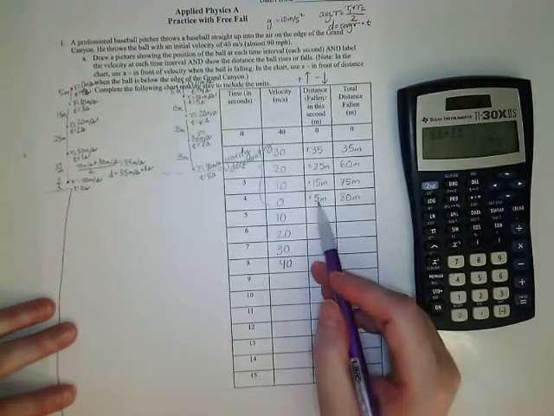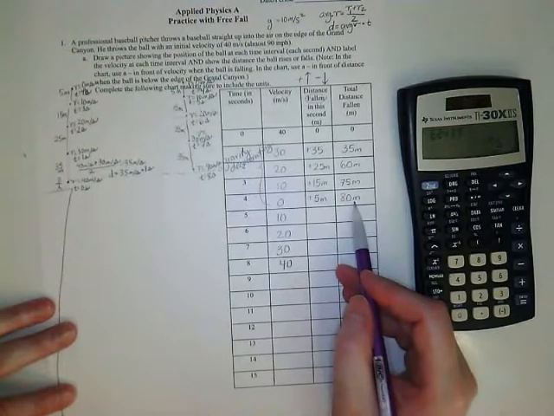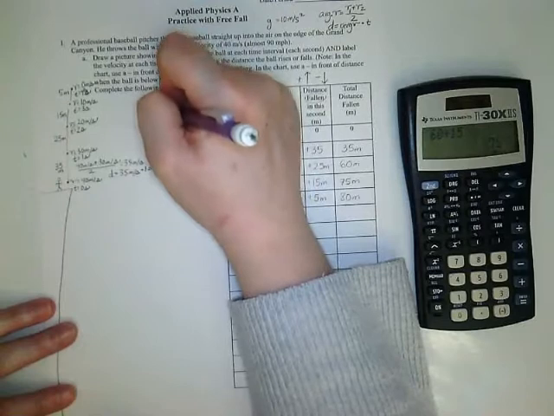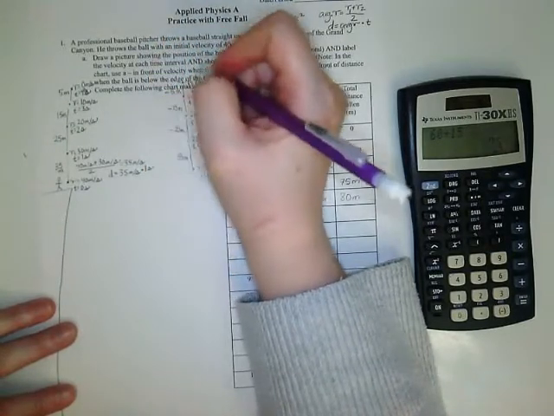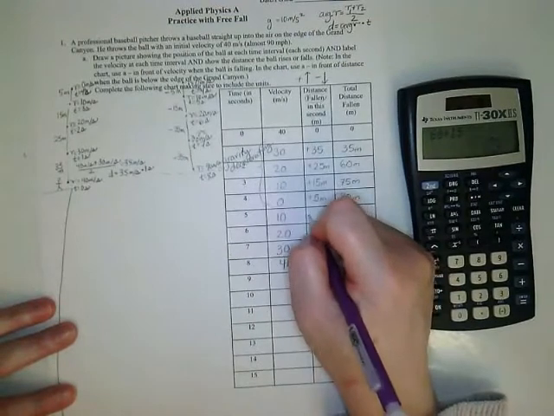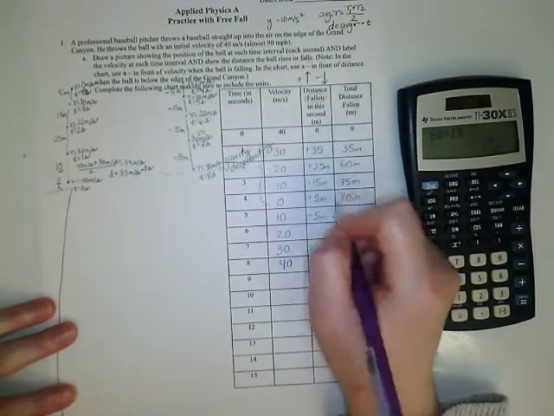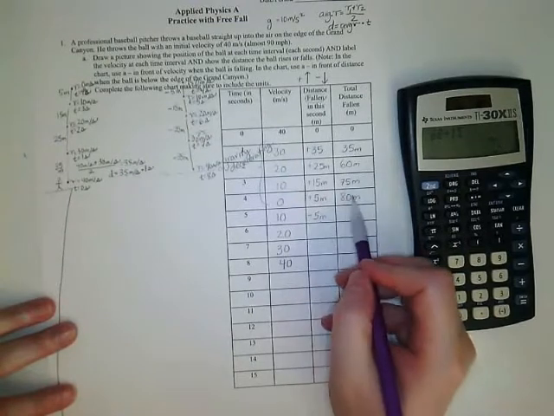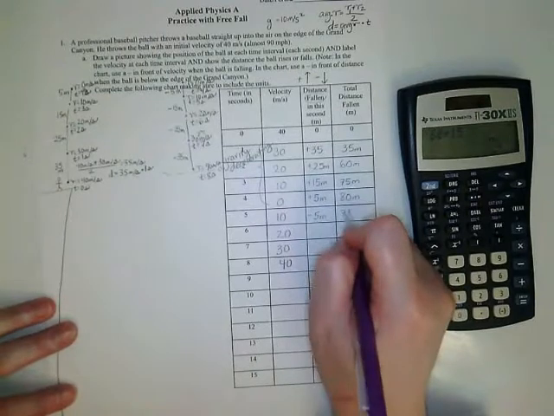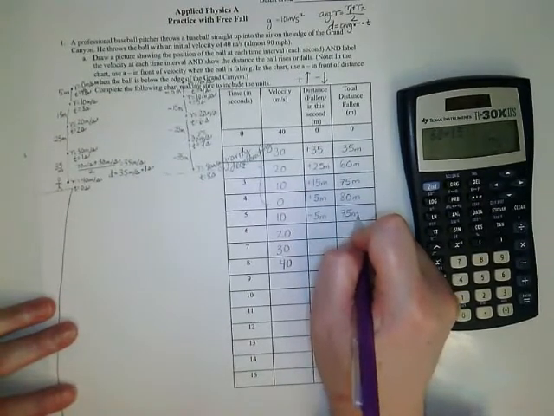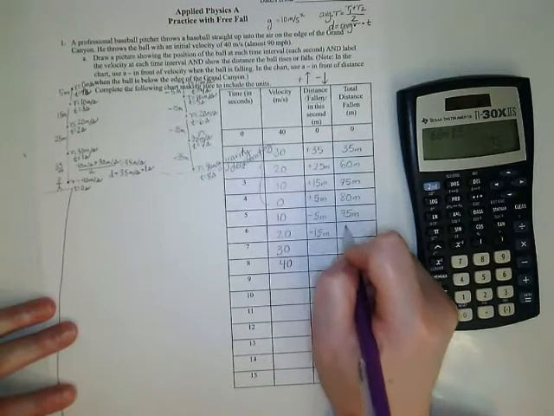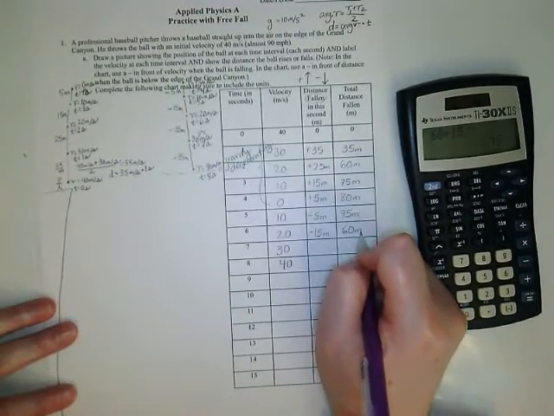So we were at 80 meters. The difference is now it's falling downward. So we've lost, the negative here is telling me it's going downward. So it was at 80 meters, it lost 5 meters, so now it's back at 75 meters. In the next second, it fell 15 meters, so now it's at a height of 60 meters.